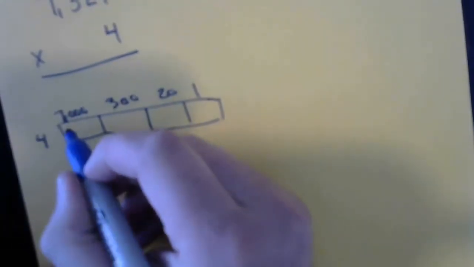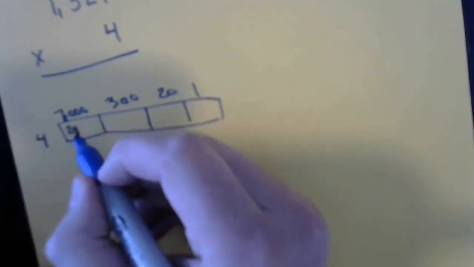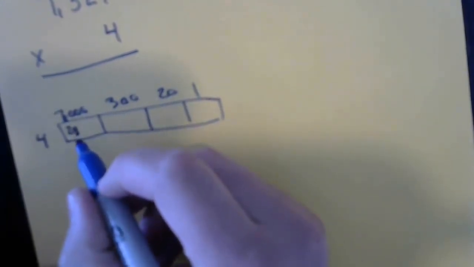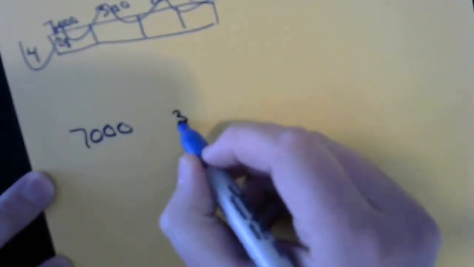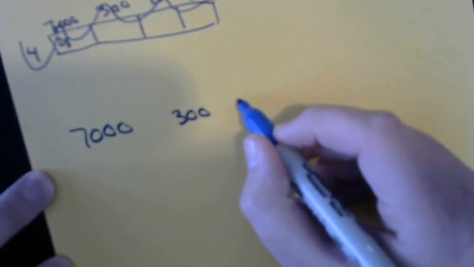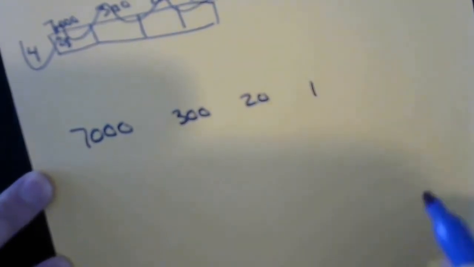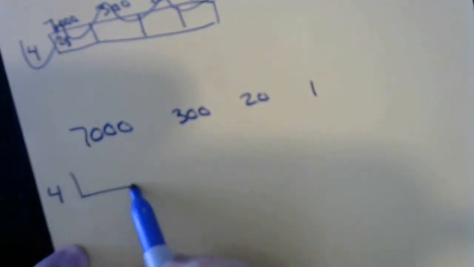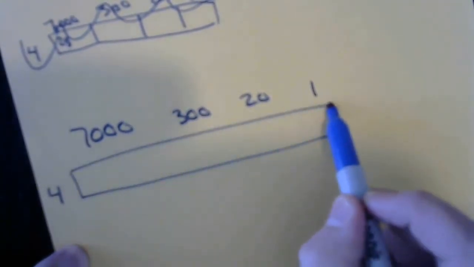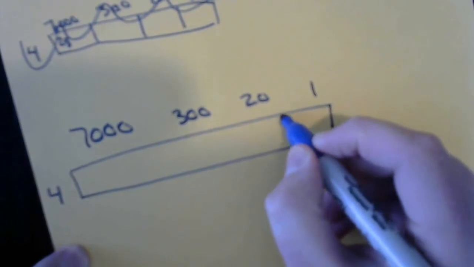4 times 7 is 28, and then I am going to do it bigger because you guys can't really see it. So what I can do is I can break 7,321 up into 7,000 plus 300 plus 20 plus 1, and I can multiply each of those by 4. There we go. And go chunk, chunk, chunk.